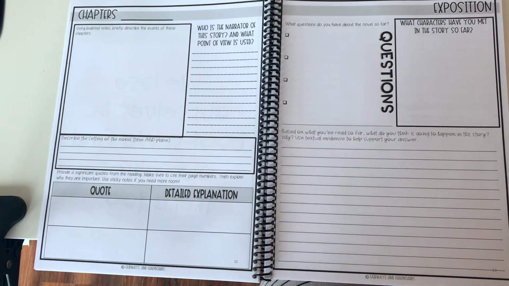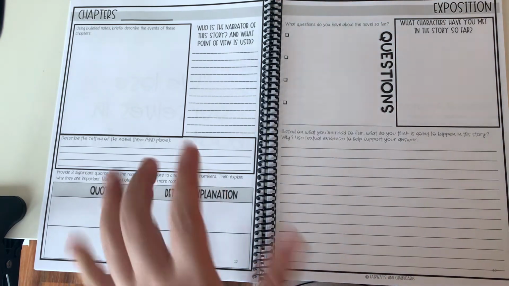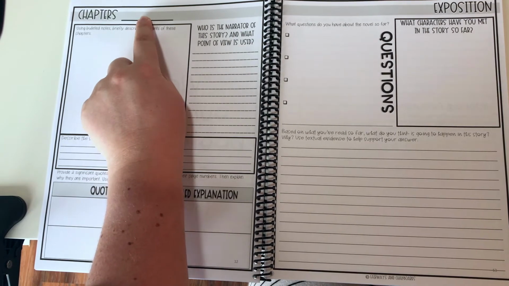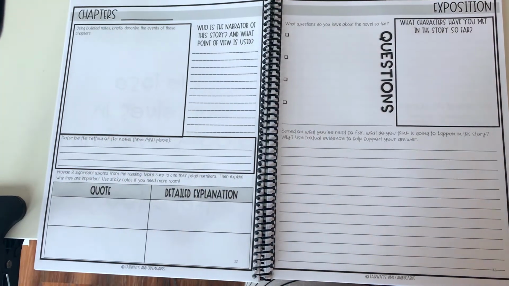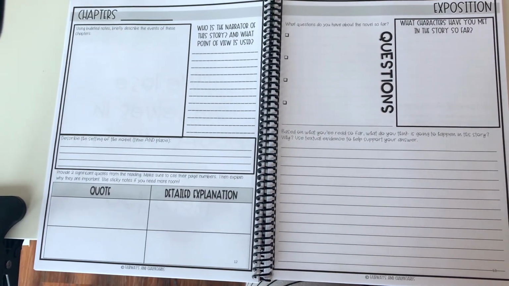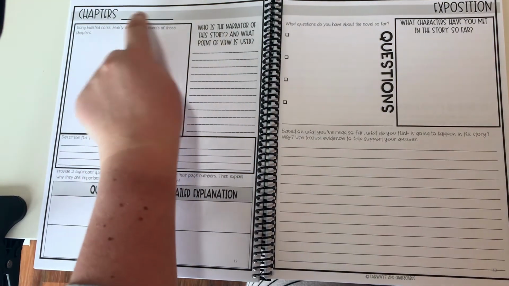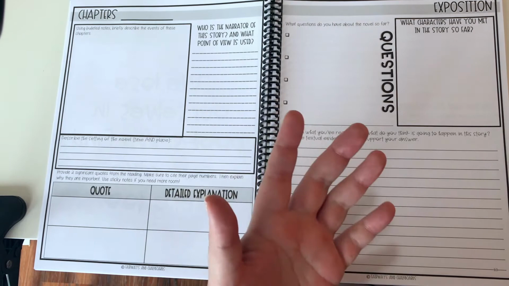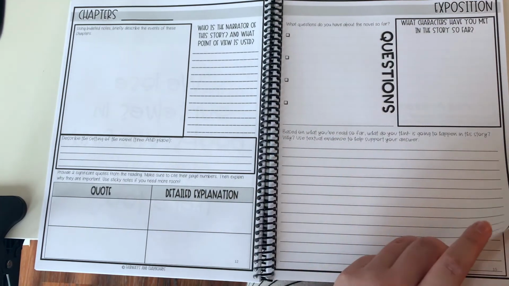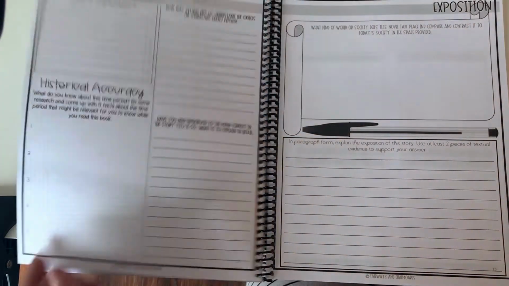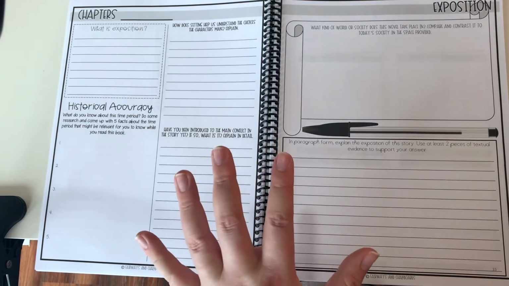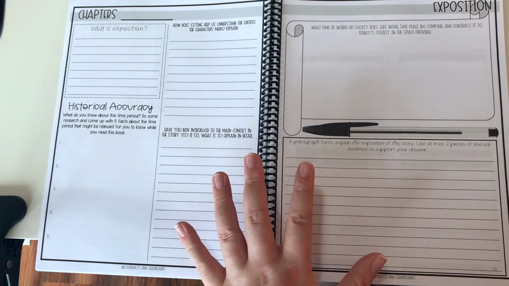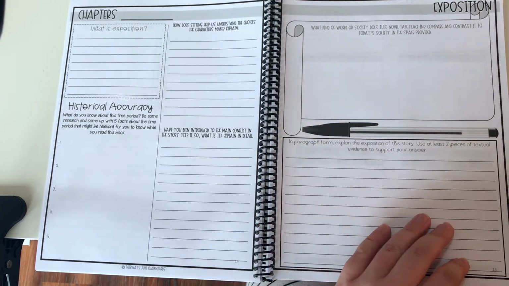It can be fiction, it can be nonfiction, but you assign what chapters. Say chapters 1 through 3 are the exposition. The kids would write in here chapters 1 through 3, or you can write that in before you photocopy so that they know. So for the exposition, there are four pages of comprehension questions that get them to think a little bit deeper.